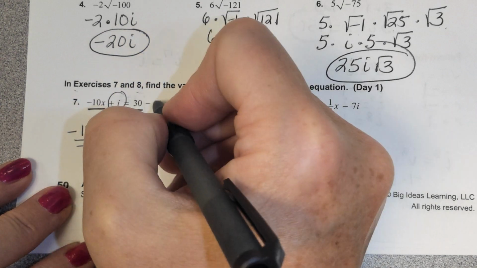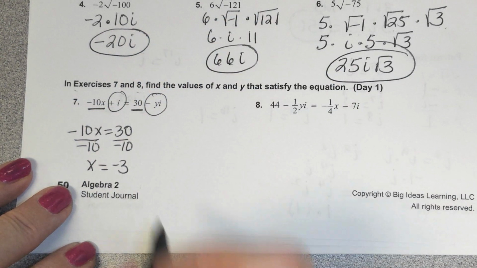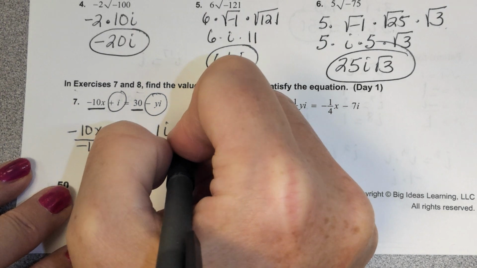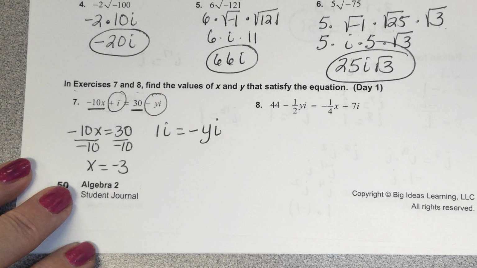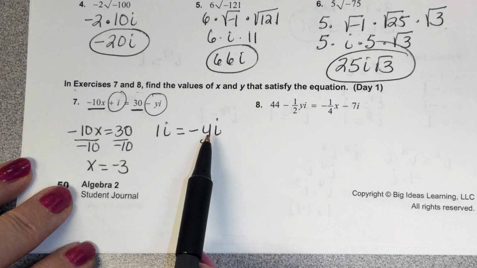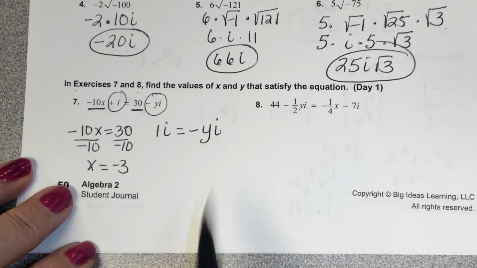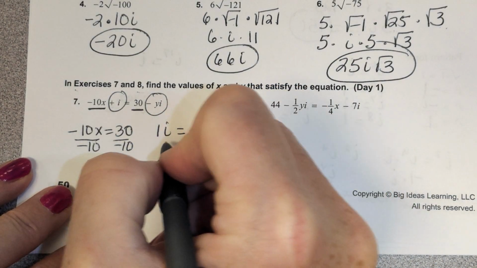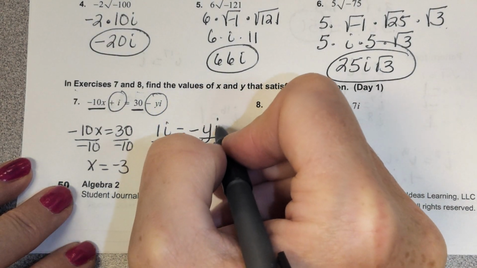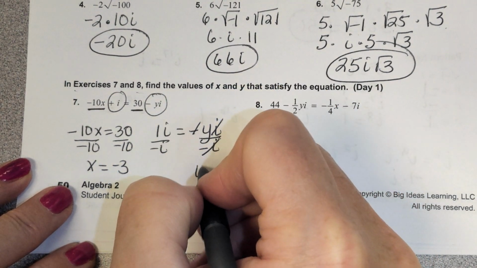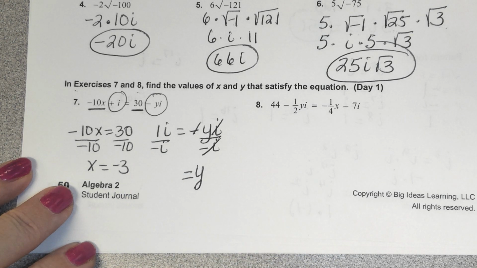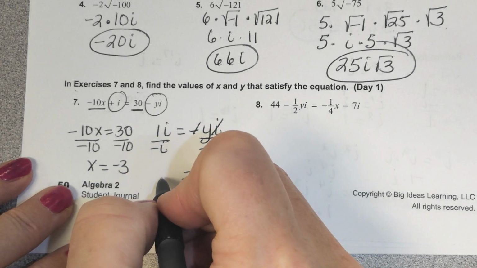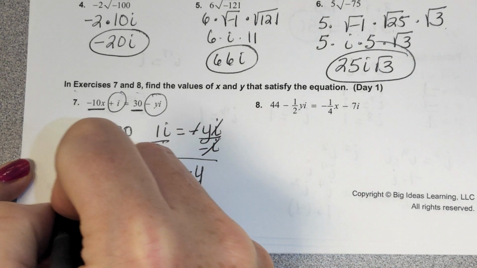This is an imaginary part, and this is an imaginary part. So setting 1i equal to negative yi, I want to know what y is, so how do I get y by itself? Divide by negative i. So now these would all cancel and I would just have y. What's i divided by negative i? Anything divided by itself is just 1, so what's it going to be? Negative 1.